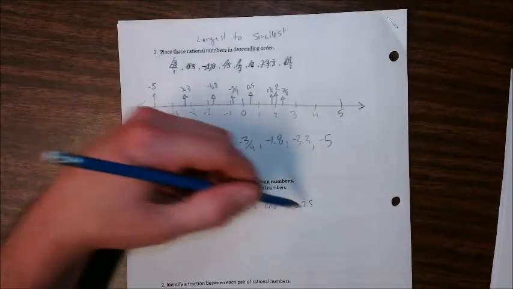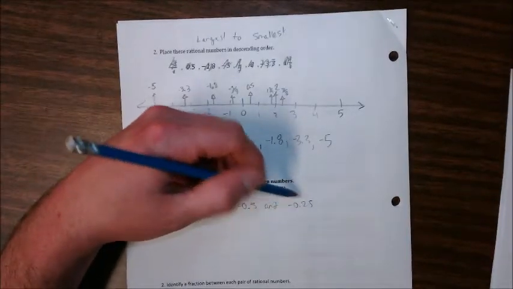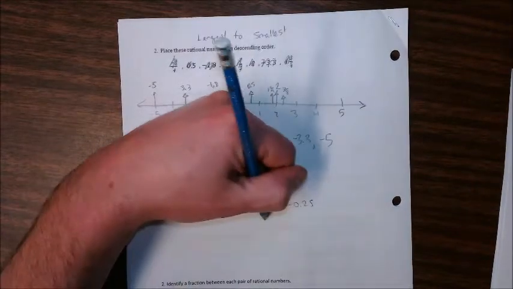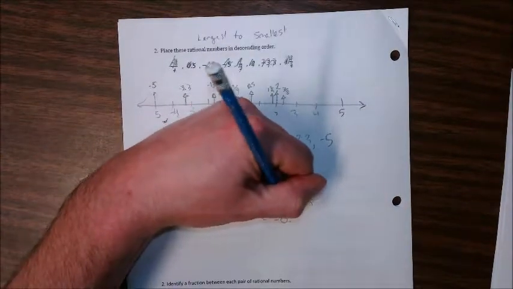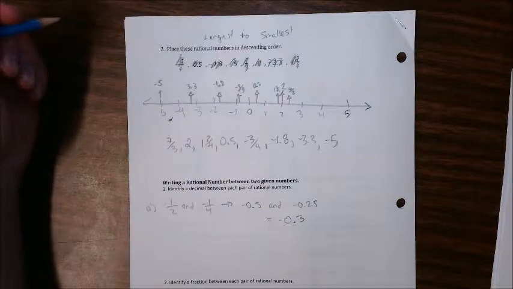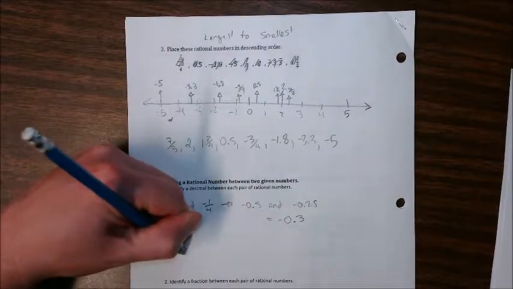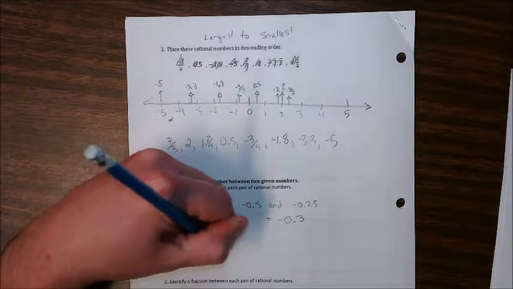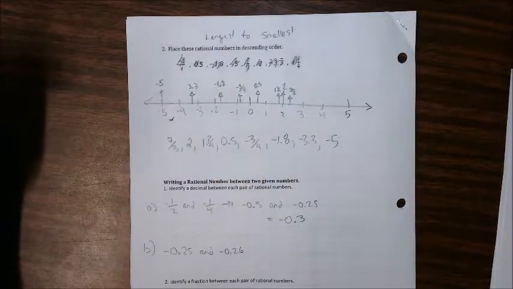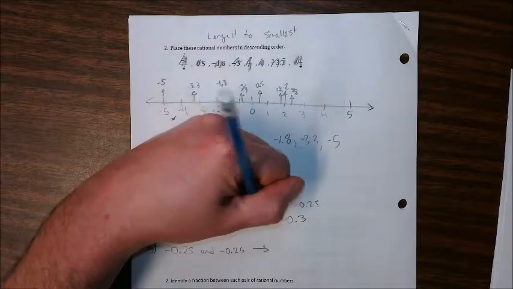What I'm going to do is I'm going to pick, well, what's the next smallest after this? I'm going to say, let's go -0.3. That's a nice easy one. Okay, let's say we have two decimals, so -0.25 and -0.26. Well, what's a number right in between them?